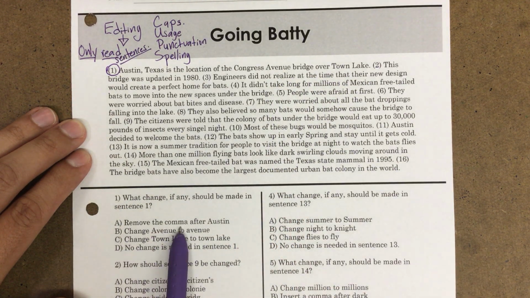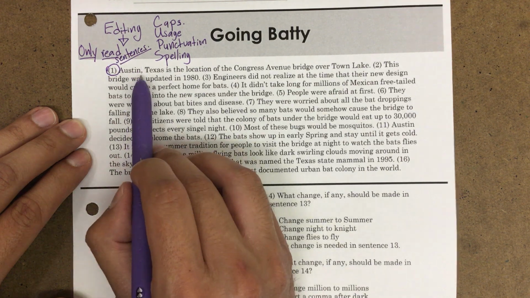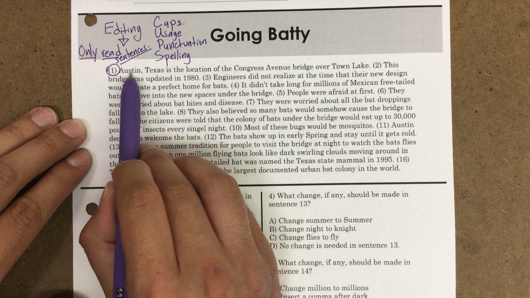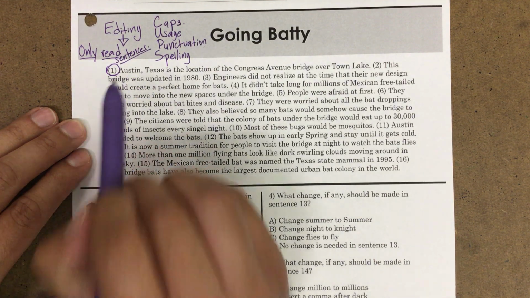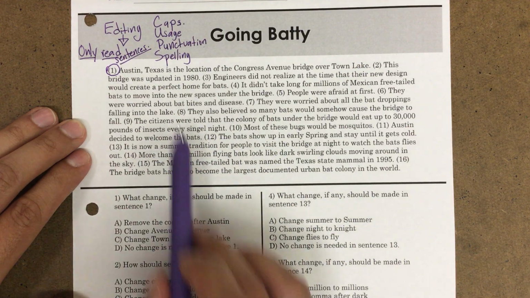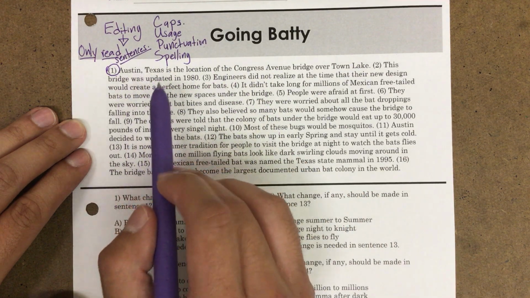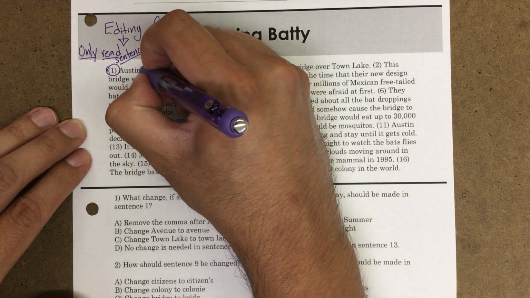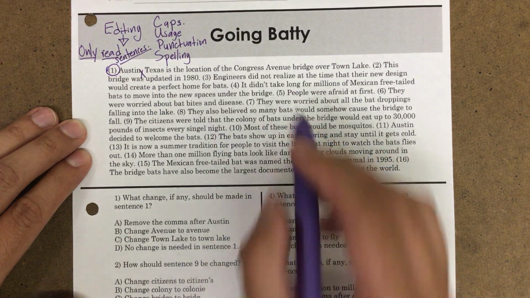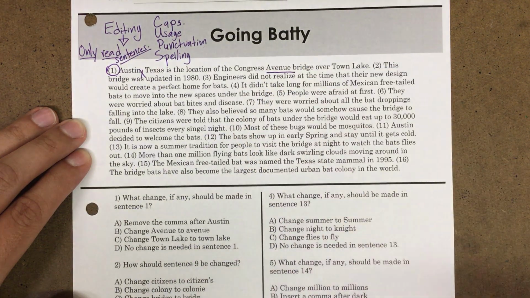A says remove the comma after Austin, so I need to go here, and I need to do exactly what A is saying. This is going to be super helpful. Please do the editing strategies with me so you can visually see all the possible edits above the word in that sentence. That way you don't have to go back and forth. So cross out that comma. Change Avenue to avenue. The only difference is this is a lowercase a. That's starting with the lowercase a. So I would underline it.